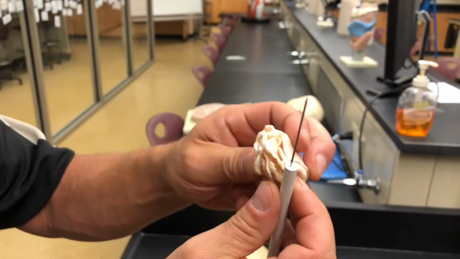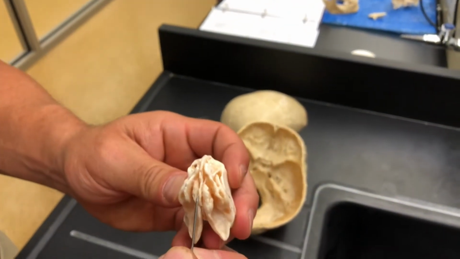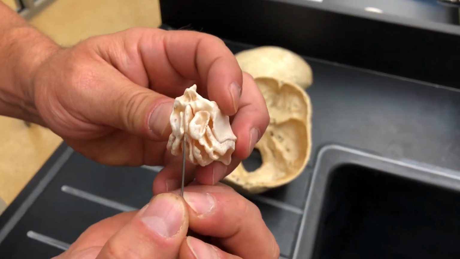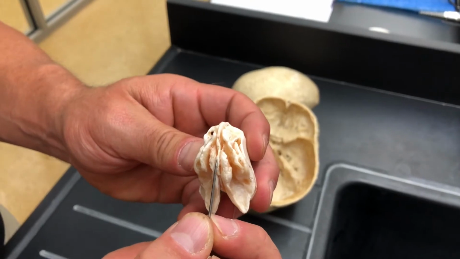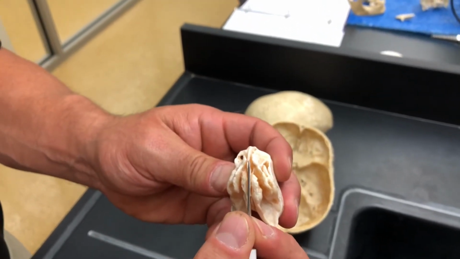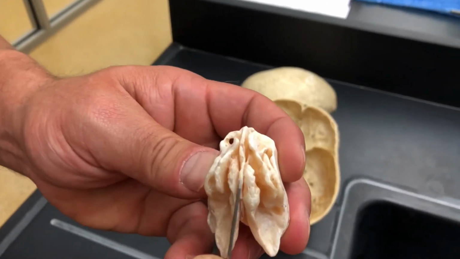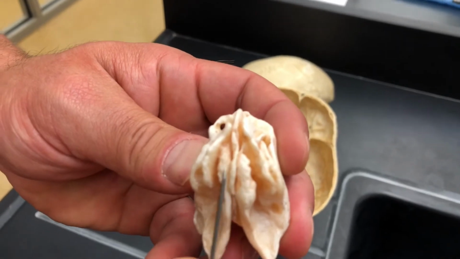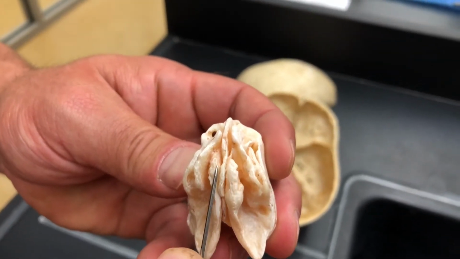And so this very thin, tiny plate right here that's running right on the midline, that is the perpendicular plate right here. But now when we're on the complete inferior surface, we can see the perpendicular plate right there at the probe. And then we have these bony ridges here and here on either side of it. Those are the middle nasal concha, folks.